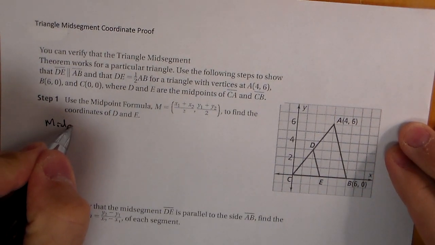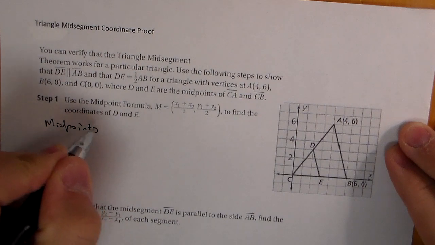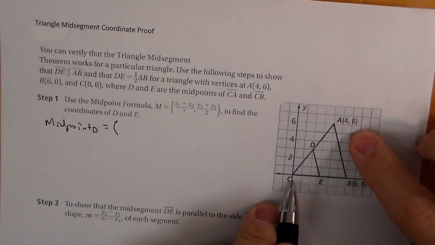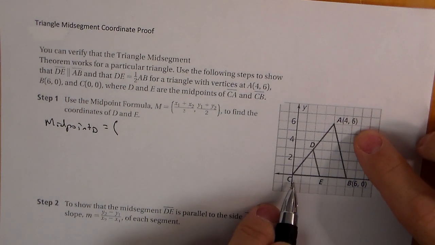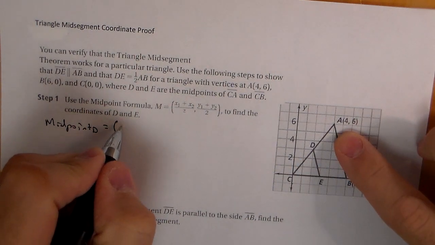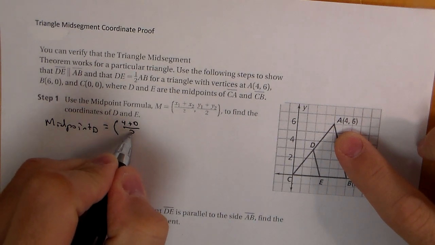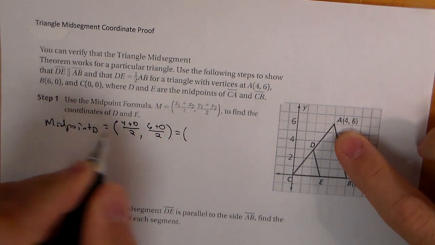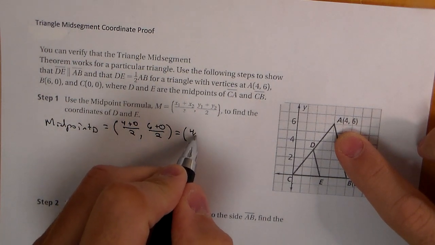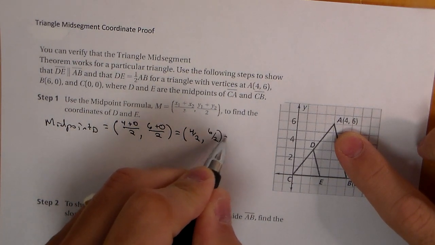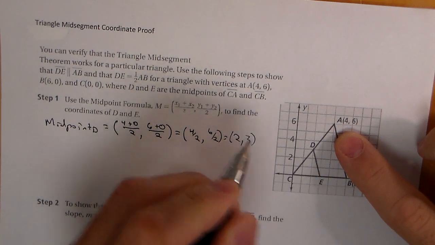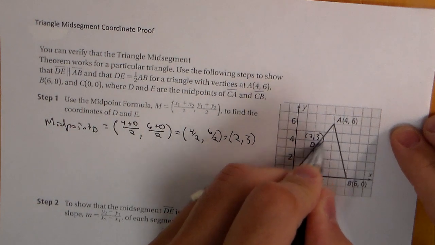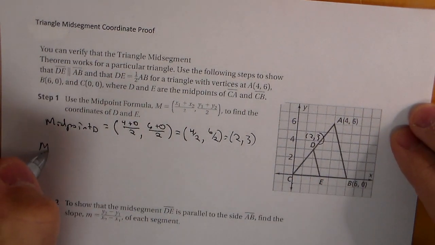So the midpoint of point D is going to be the average of the x values and the average of the y values. D is on AC, so our x values are 4 and 0. Our y values are 6 and 0. This gives us a coordinate of 4 over 2, 6 over 2, which is 2, 3. And if we look, we went over 2, up 3. That's our coordinate there.